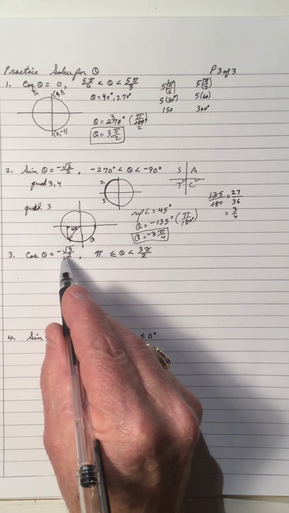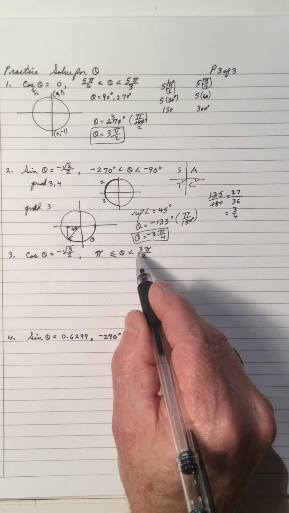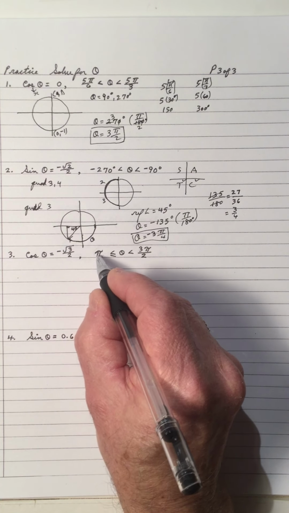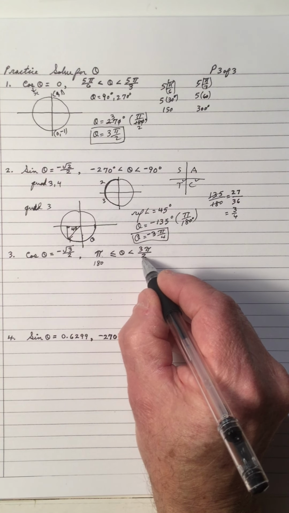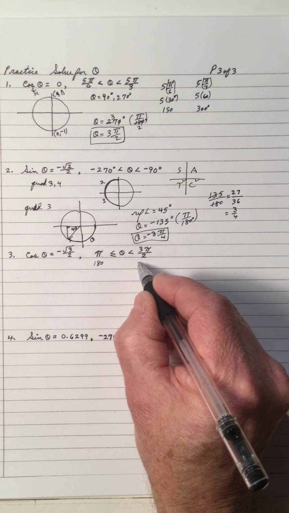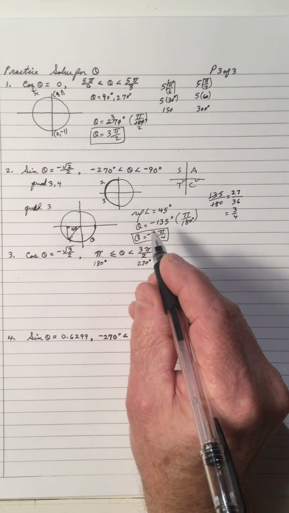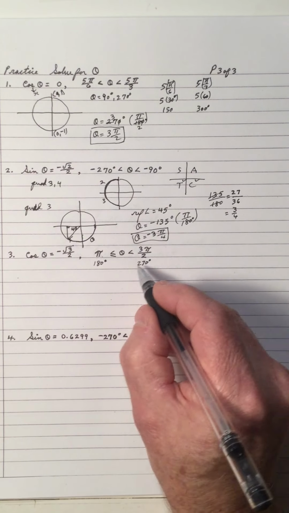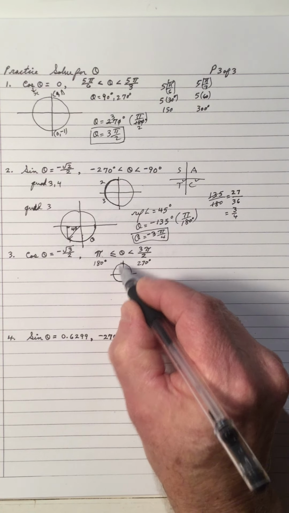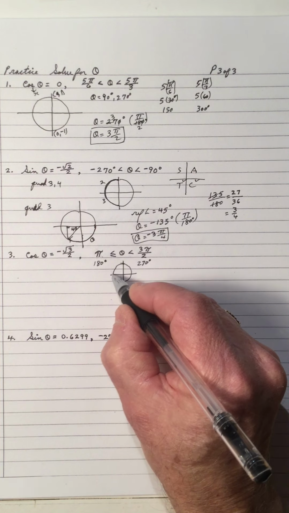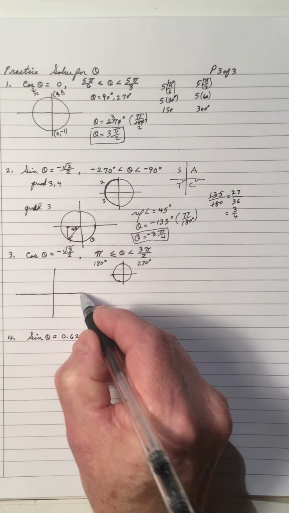Now, how about the cos of a negative root 3 over 2? And again, notice this is in radians. So let's change. This is radians. Pi is 180. That's 90. Pi divided by 2, 180 divided by 2 is 90. So 3 times 90. So the angle we're looking for is between 180 and 270. 180 is here. That's 90, 180, 270. So that means, if we think about it, we're in quadrant 3.